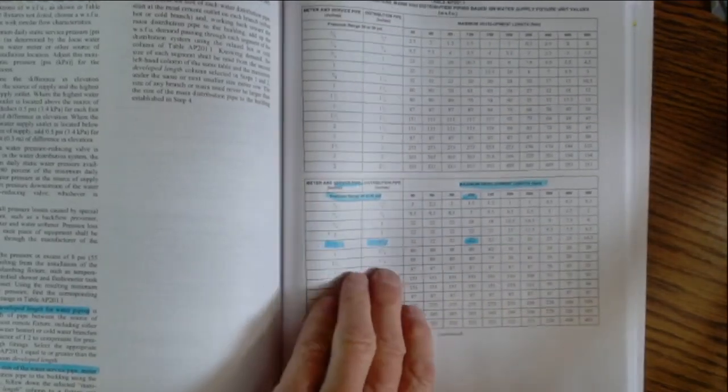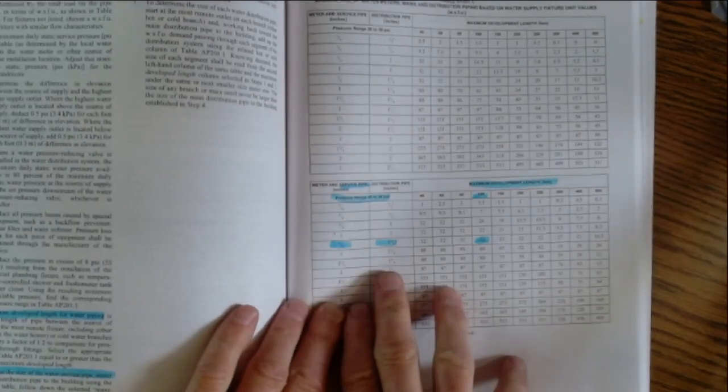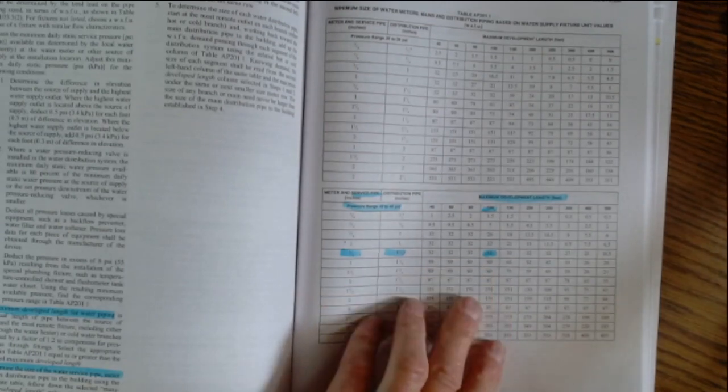Yeah, you'll get a question on your residential plans examiner exam about maximum developed length. Just understand, basically take a look at that. I don't want to take the time to explain that. Anyway, so that's it for the IRC.